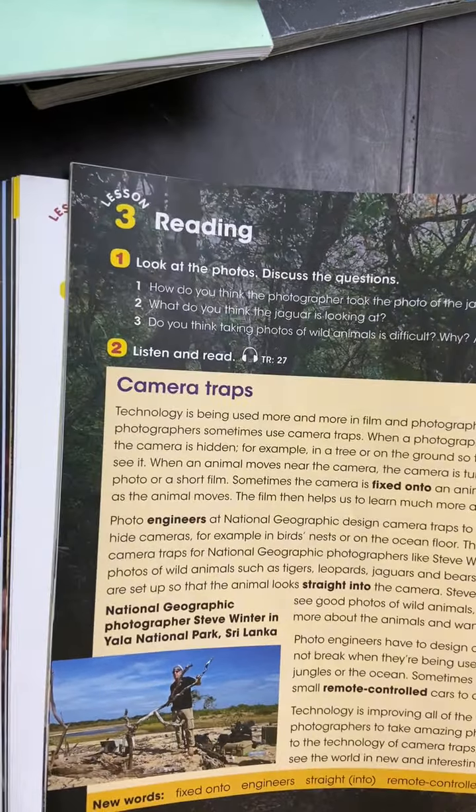Photo engineers at National Geographic design camera traps to help photographers hide cameras. For example, in birds' nests or on the ocean floor, they have designed camera traps for National Geographic photographers like Steve Winter, who takes photos of wild animals such as tigers, leopards, jaguars, and bears.